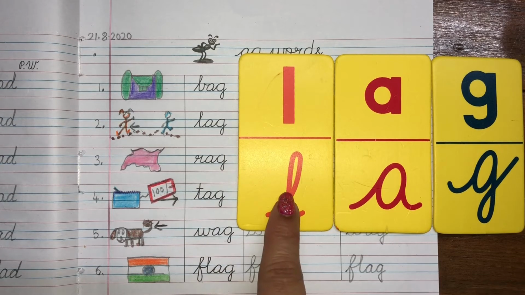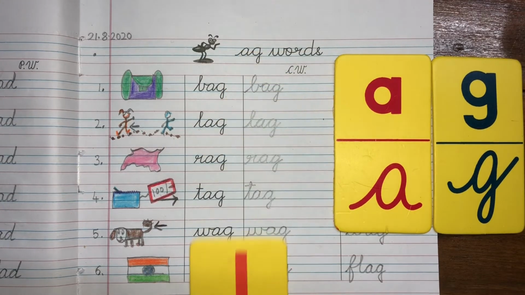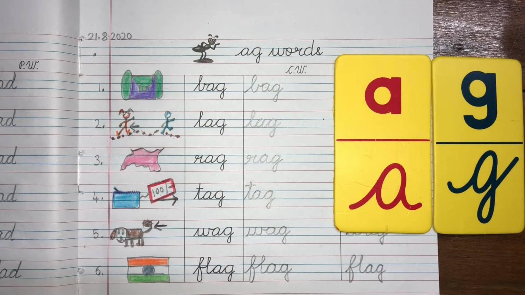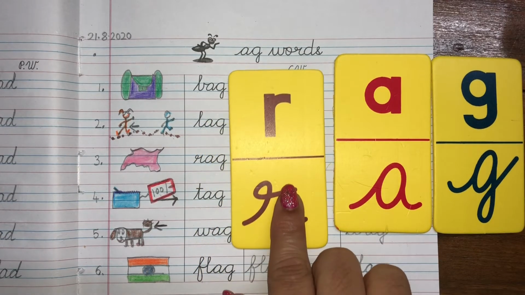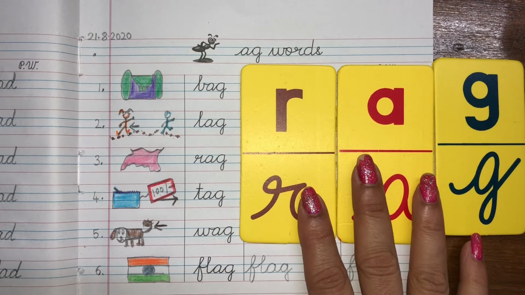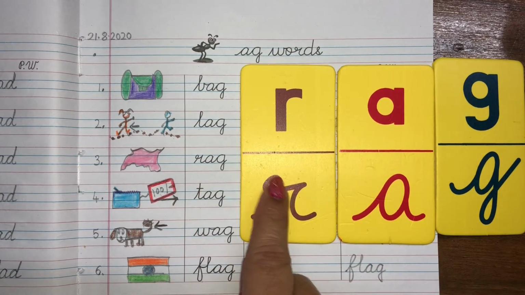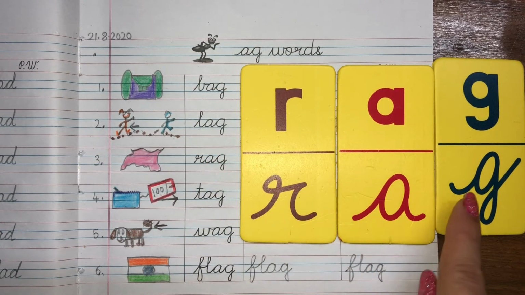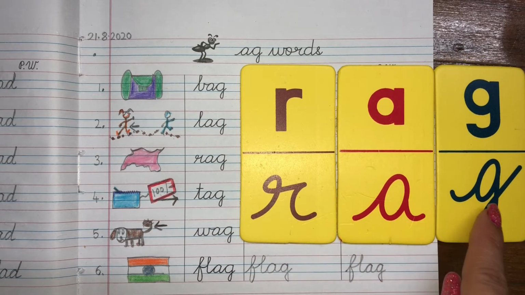Next word, rag. First sound changes and we bring in R. So rag.